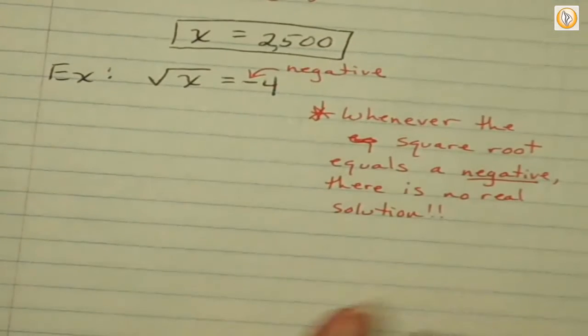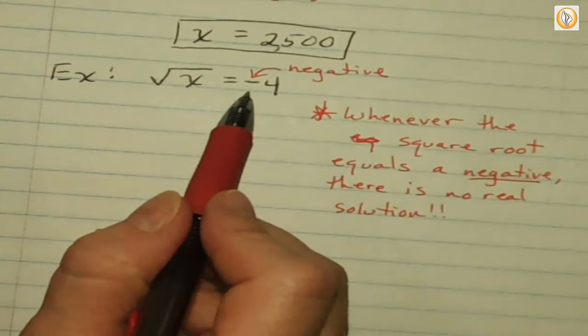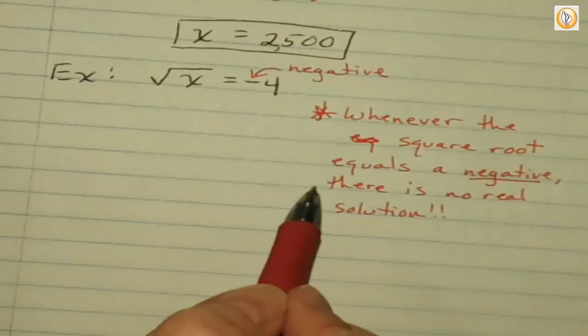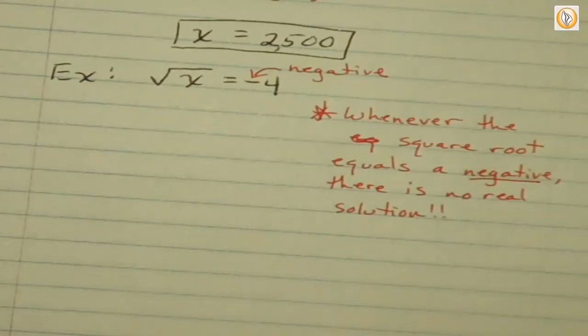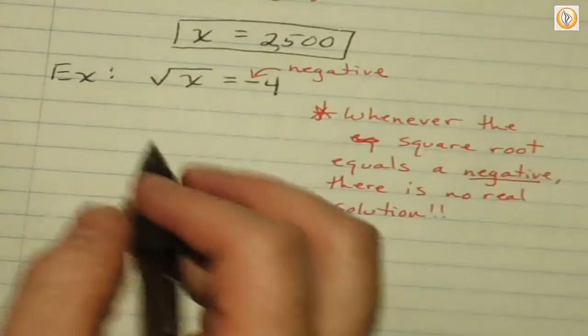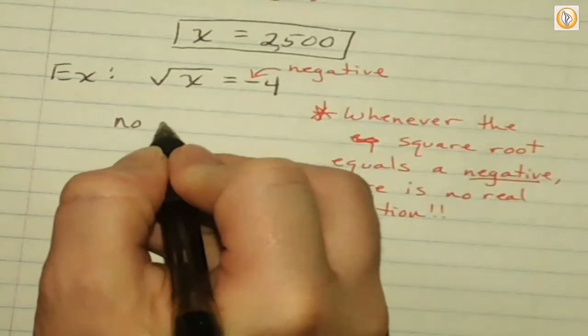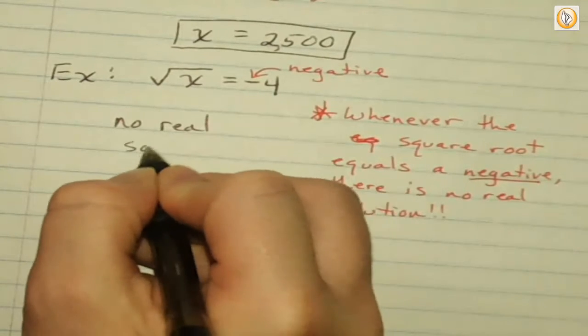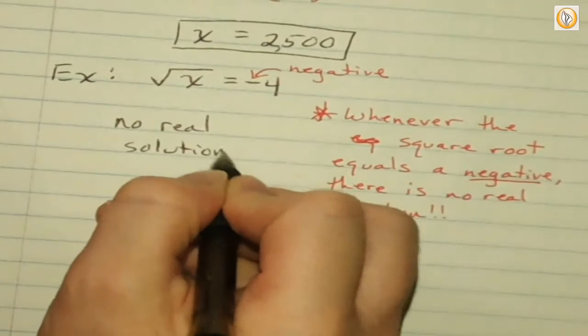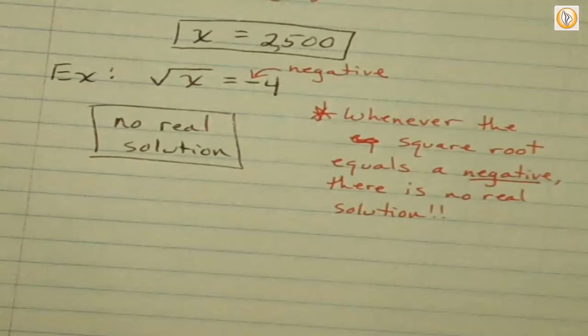So whenever the square root equals a negative, there is no real solution. So your answer is no real solution. So make sure you write that down.